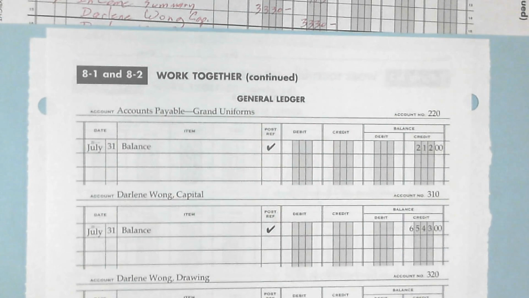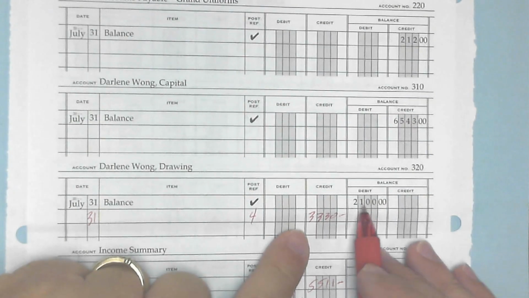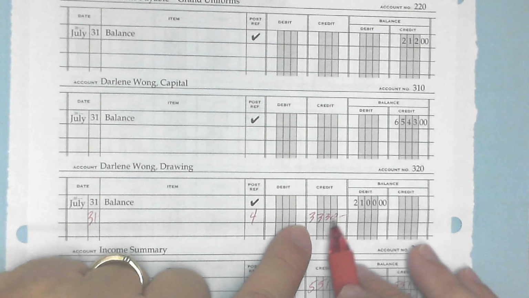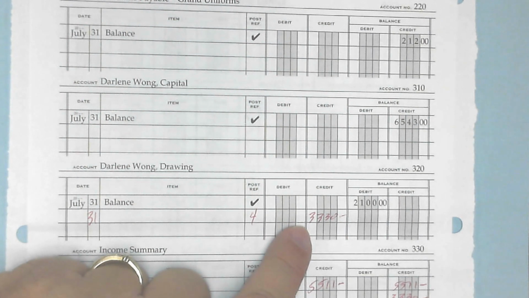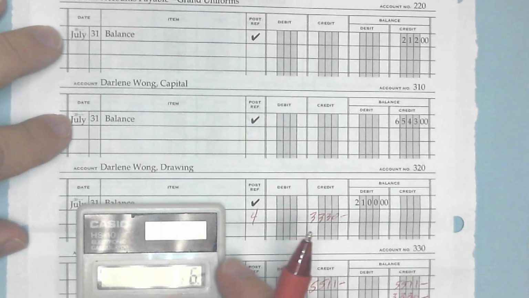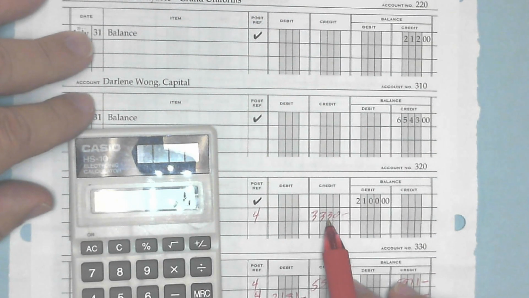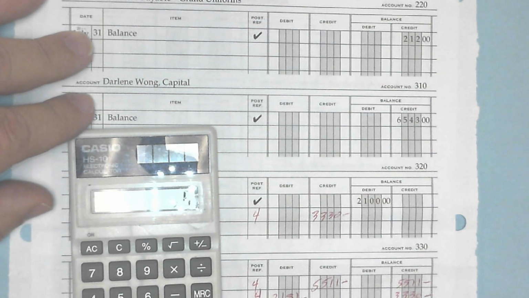So on this one, she already had a debit of 2,100. Now she's got a credit of 3,330. So we'll just apply the credit towards the debit.